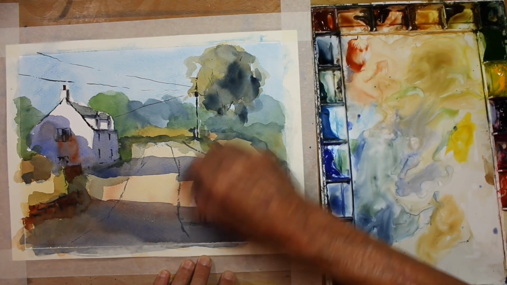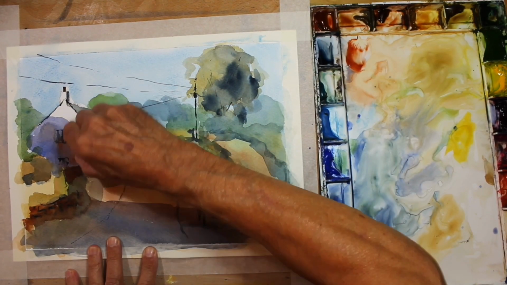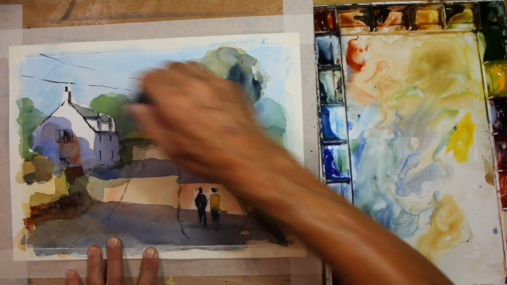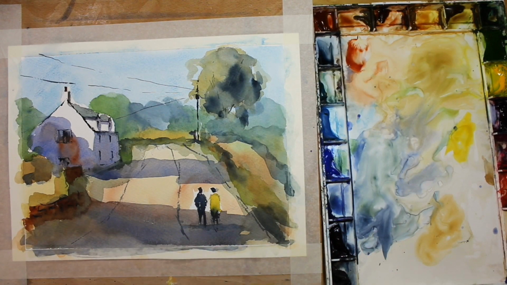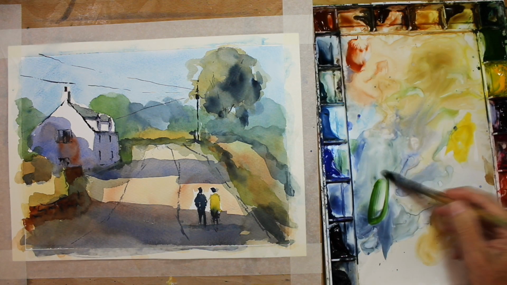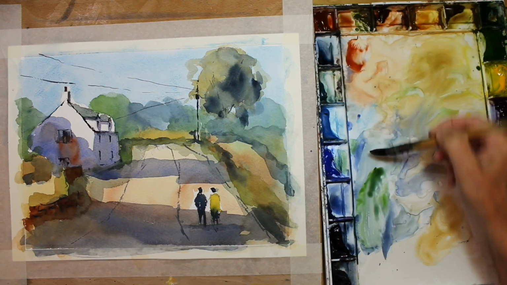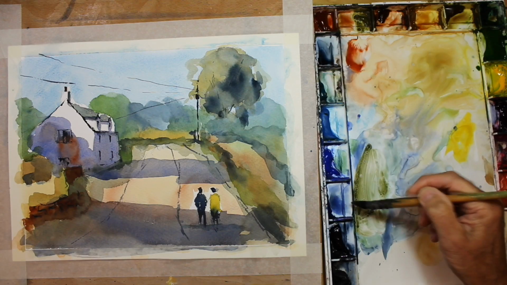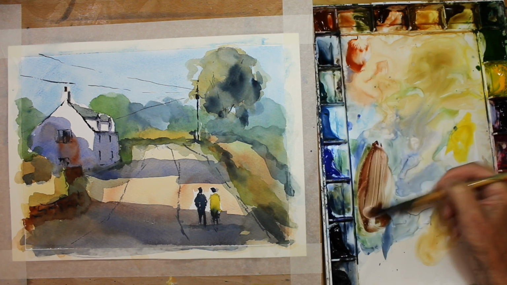I've let that dry, and now I'm using a putty rubber to just get rid of those pencil marks. They've not had any paint on them, so they come off quite easy. And I'm just going to add to the tree on the left hand side, which would be casting the shadow on that wall of the house.